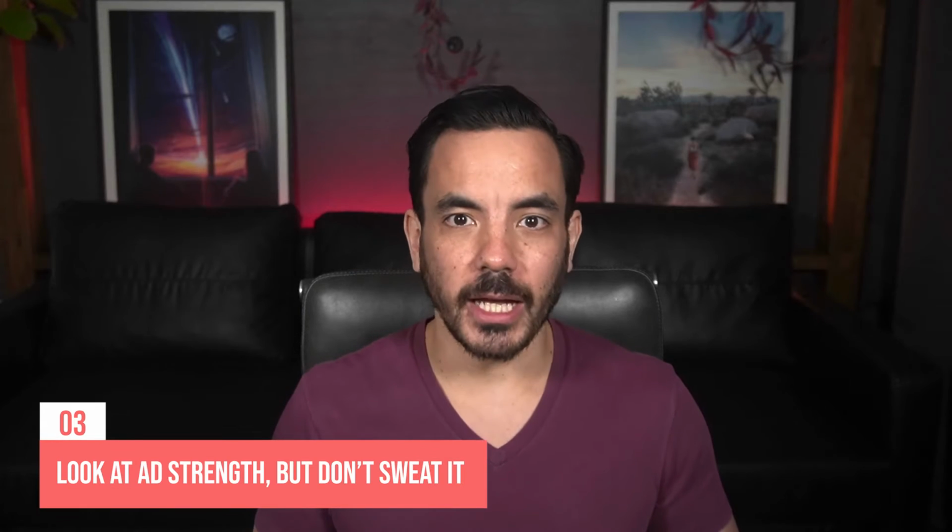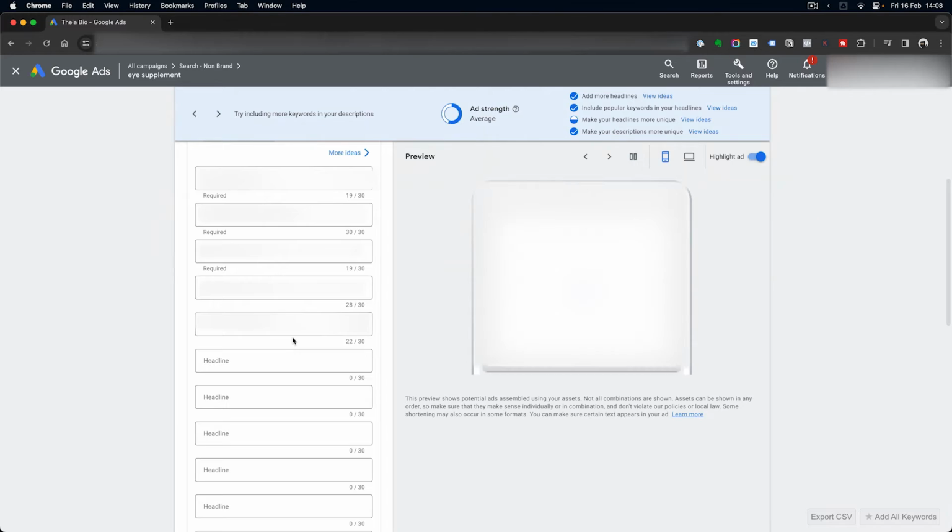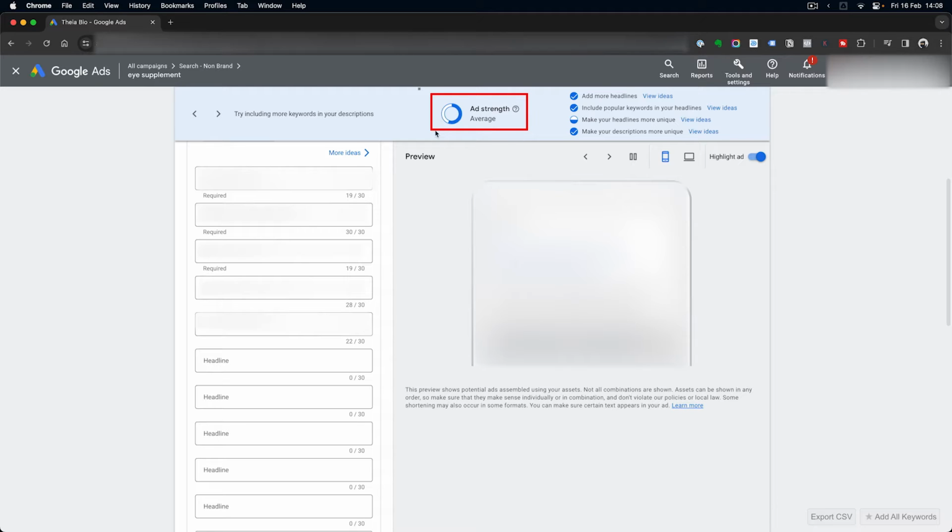When writing responsive search ads in Google Ads, you will notice that there's a little ad strength indicator popping up at the top as you go along. Looking at this example ad here, we can see that the ad strength is currently listed as average, and the indicator is giving me a suggestion to add some more unique headlines.